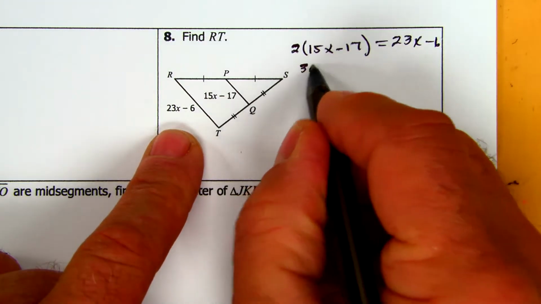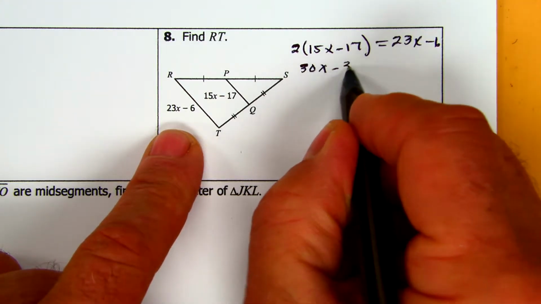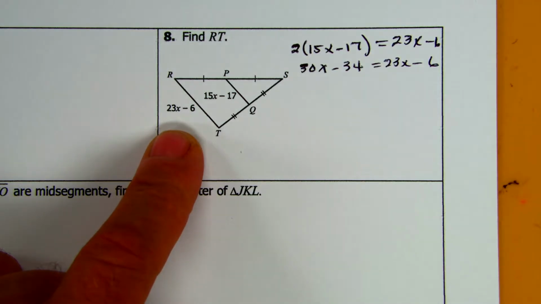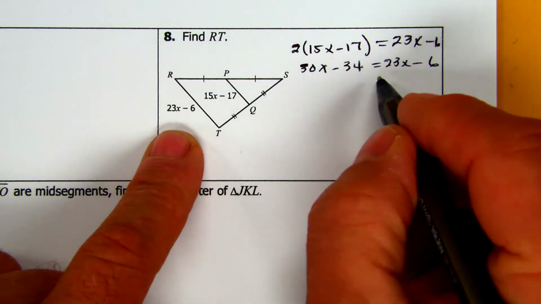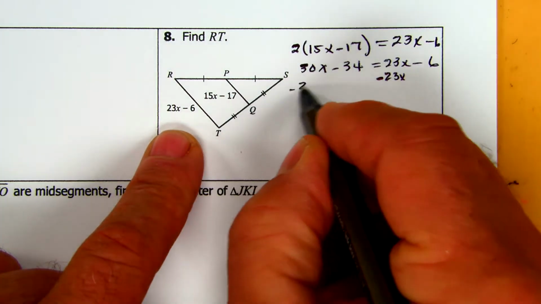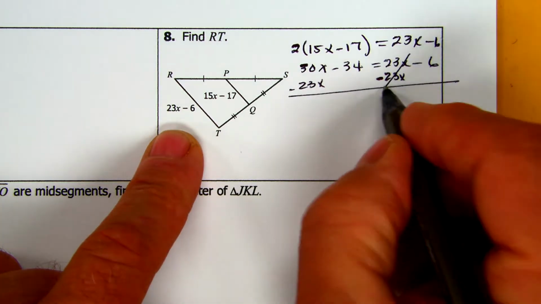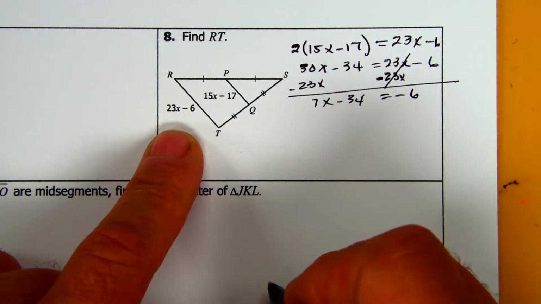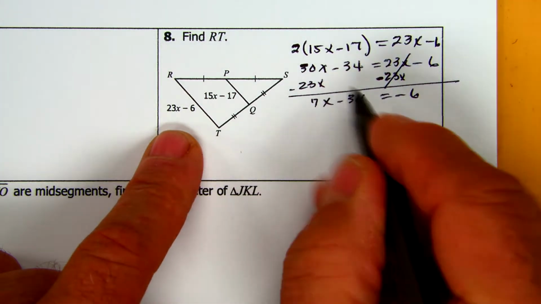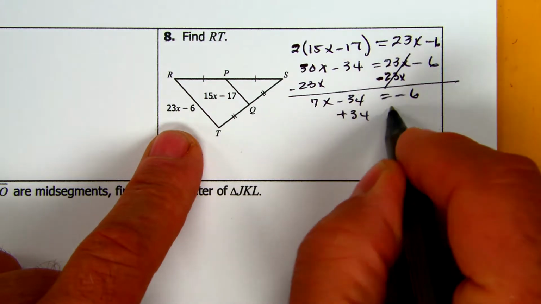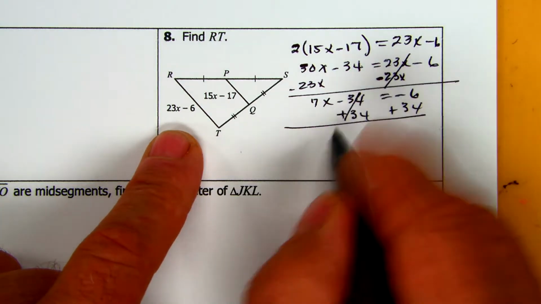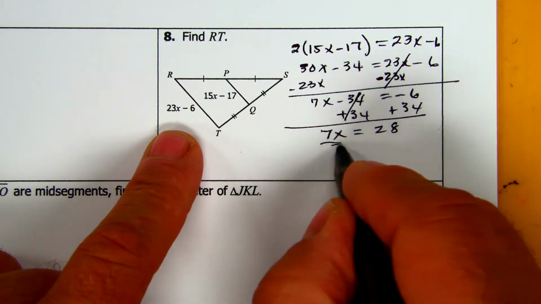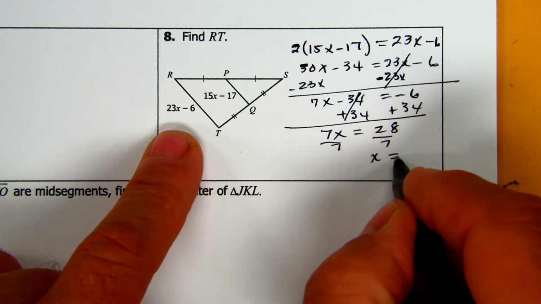So I have 30x minus 34 is equal to 23x minus 6. Now let me move this 23x over. So if I do that, I have 7x minus 34 is equal to negative 6. Now, let me move the 34 to the other side. So if I do that, I have 7x is equal to 28. Divide both sides by 7. So x is equal to 4.